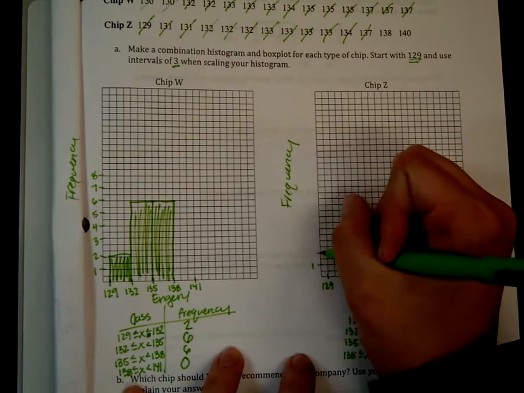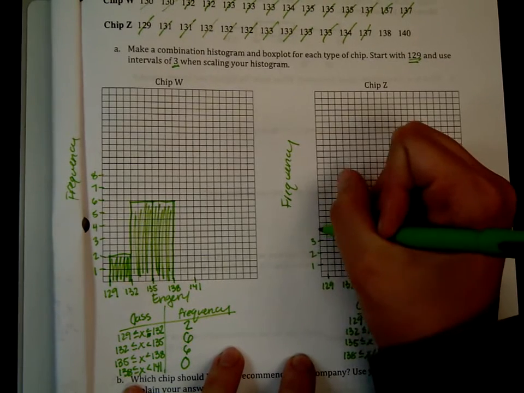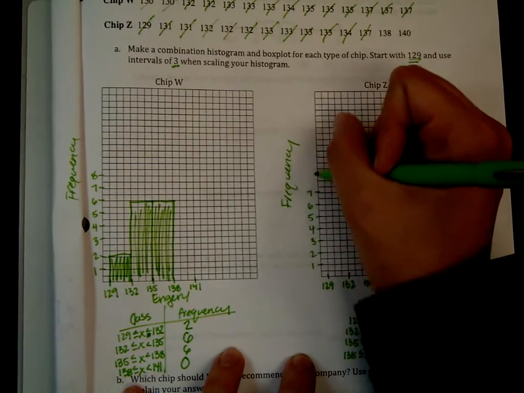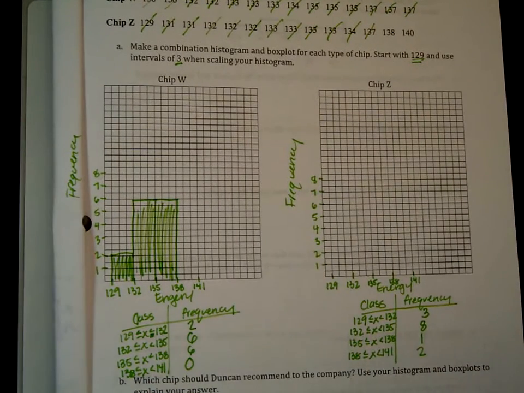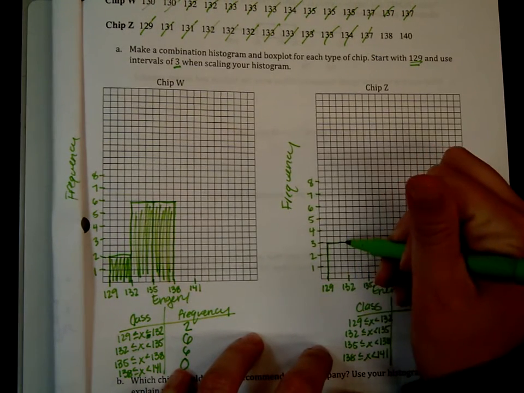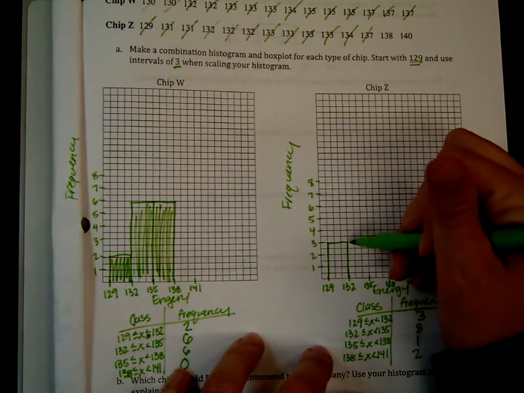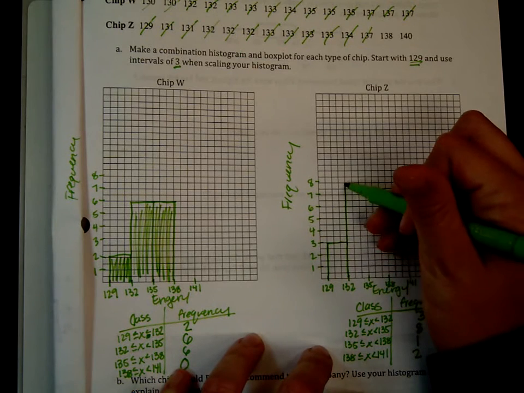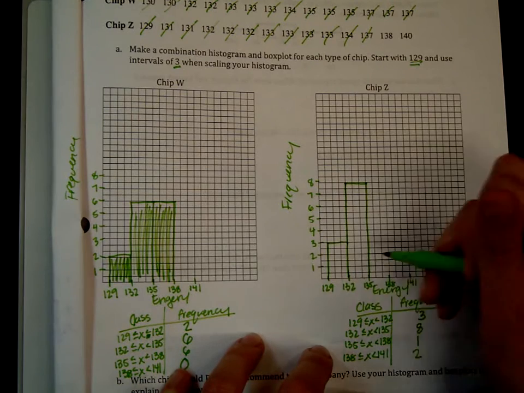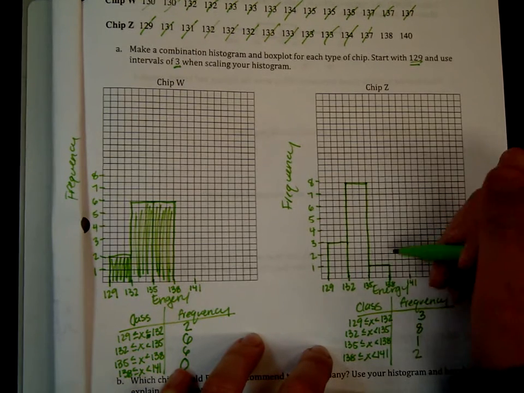For this one, 1, 2, 3, 4, 5, 6, 7, 8. The first one has 3. The second one has 8. The third one has 1. And the fourth one has 2.